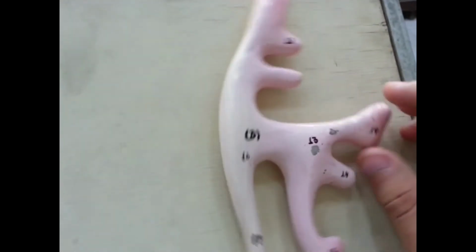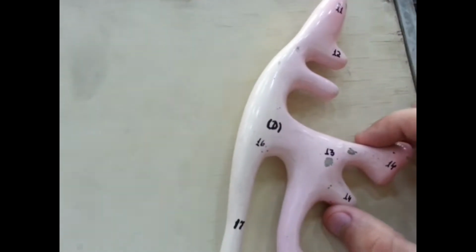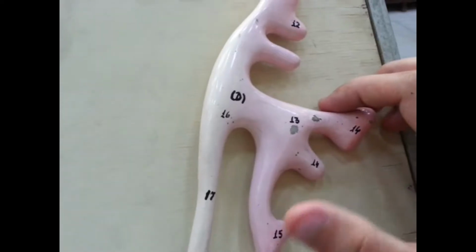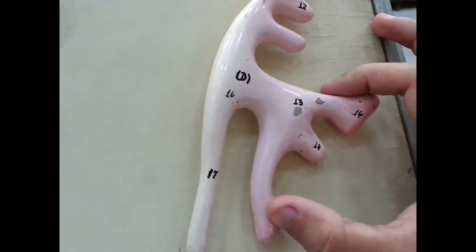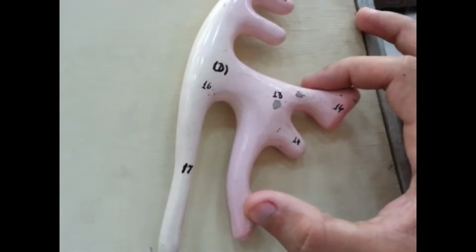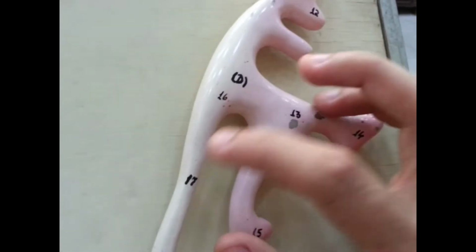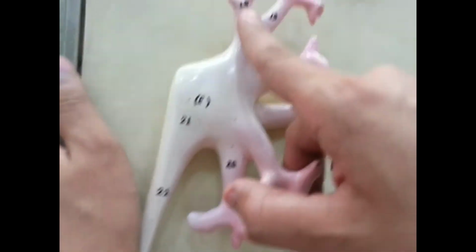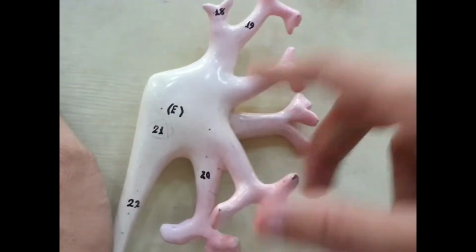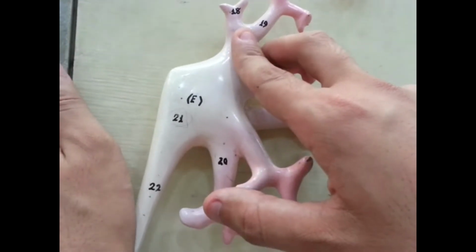caudal pole tubule. These 14 are the secondary collecting tubules. 15 is the tertiary tubule. 16 is the pelvis, 17 is ureter. And then again 18 developing minor calyx, 19 is the cephalic major.